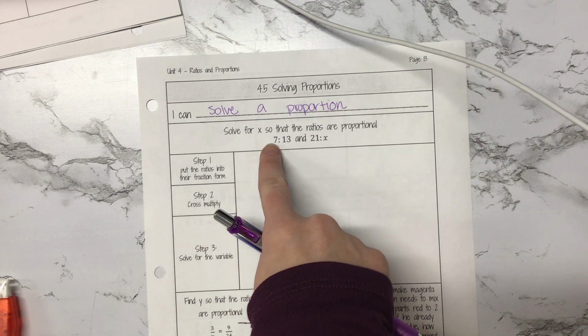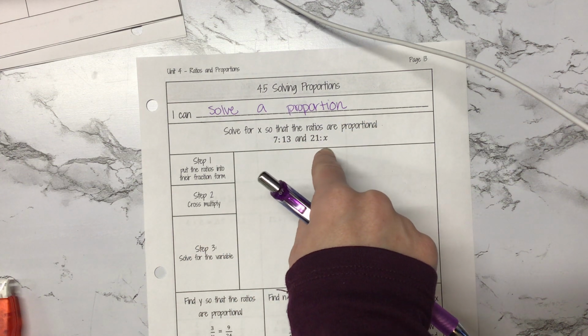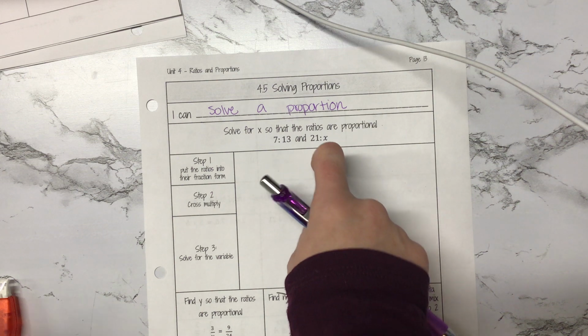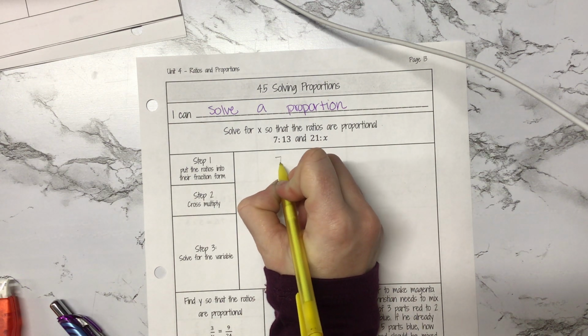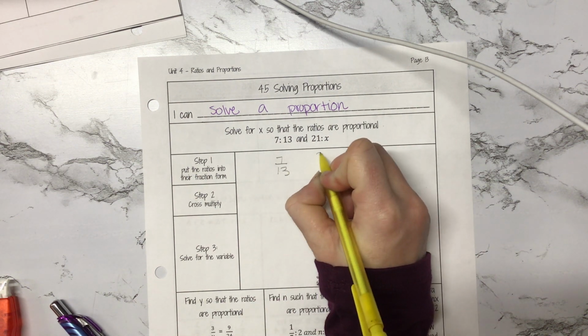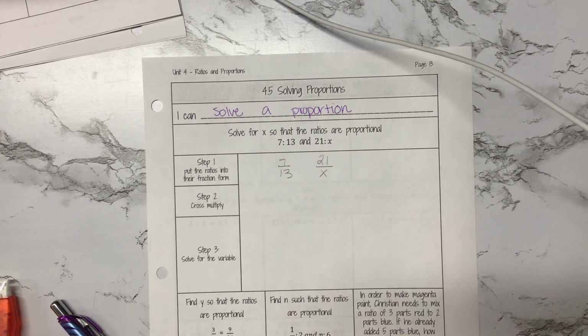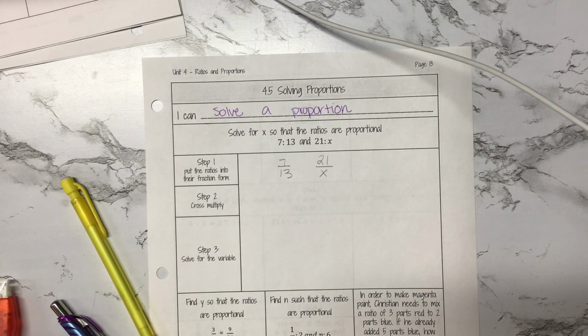Okay, so I see that I have two ratios, but one of them, instead of having a number, has a variable. First, I'm going to write my ratios as fractions: 7 over 13 and 21 over x. Instead of that number, I'm just putting my variable. Then I'm going to cross multiply.